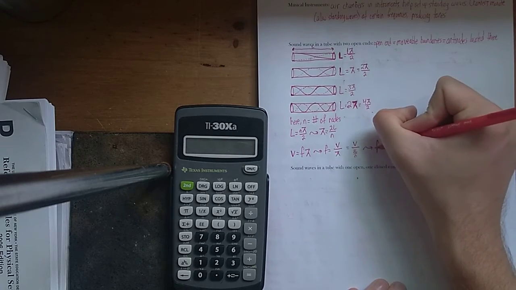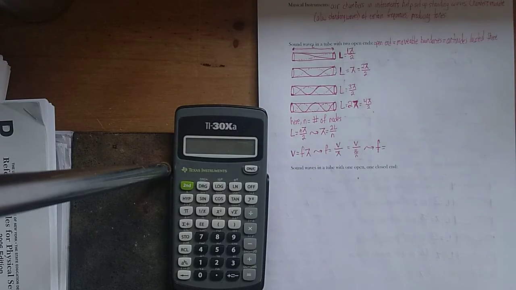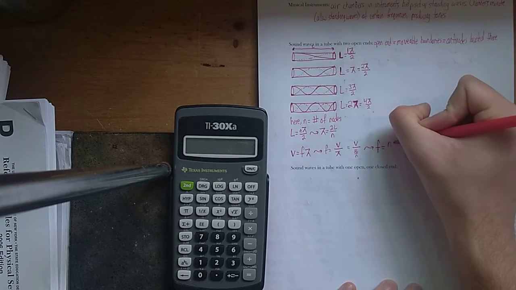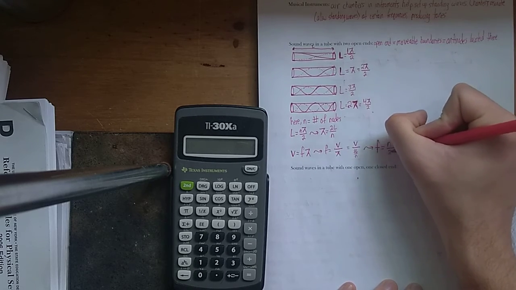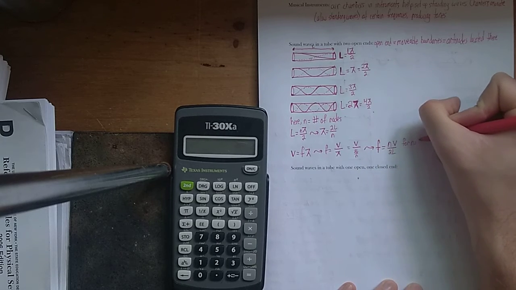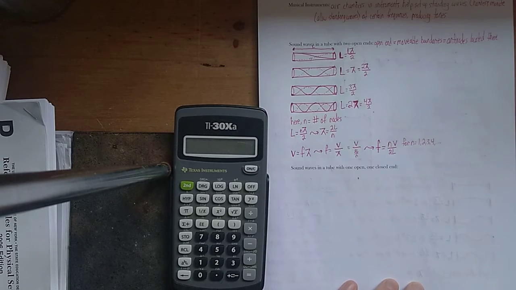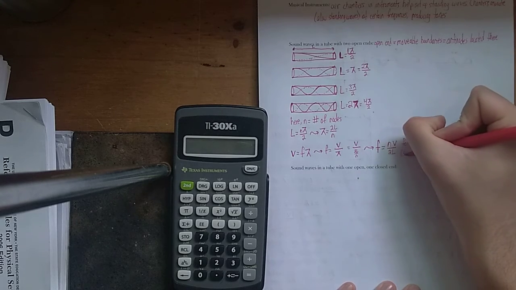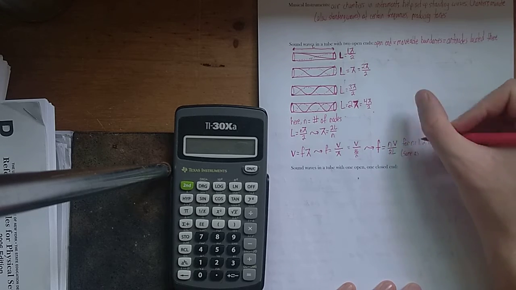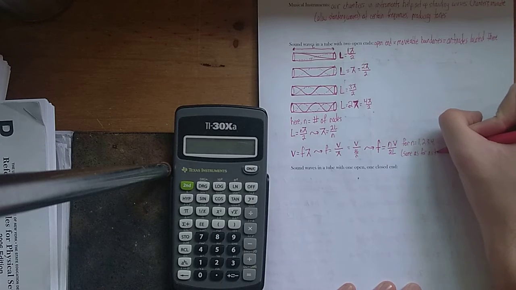The frequency that will be produced by different waves in a particular tube is equal to n times v over 2L, for n equals 1, 2, 3, 4, and so on. In other words, this formula is the same as for a string.